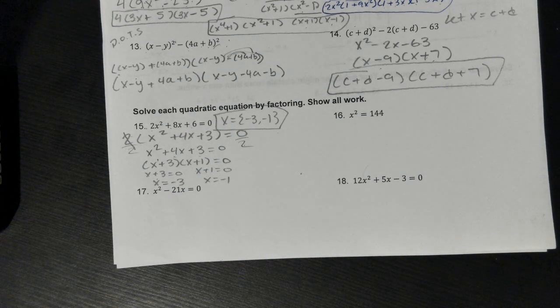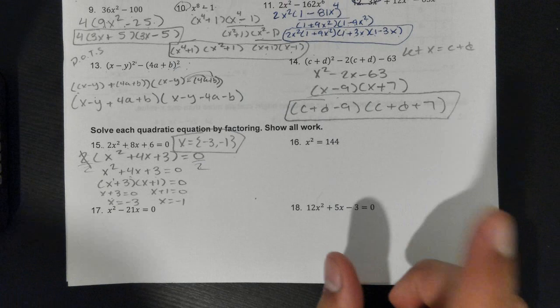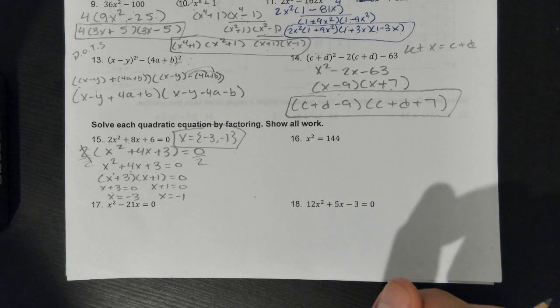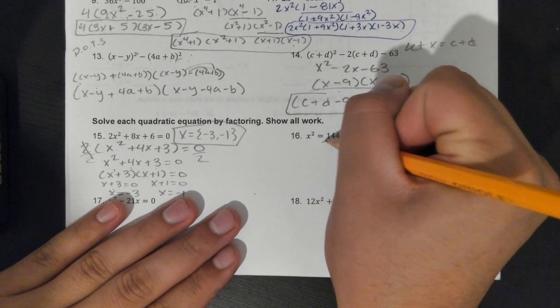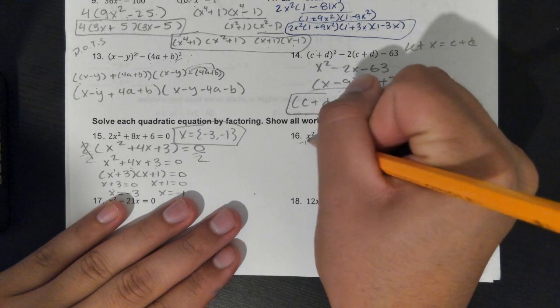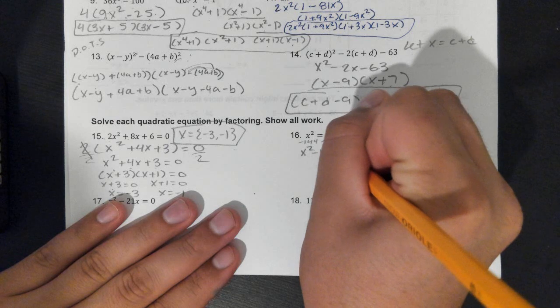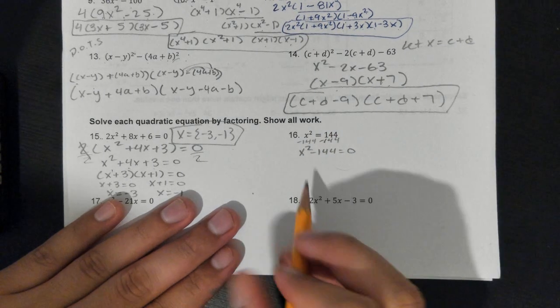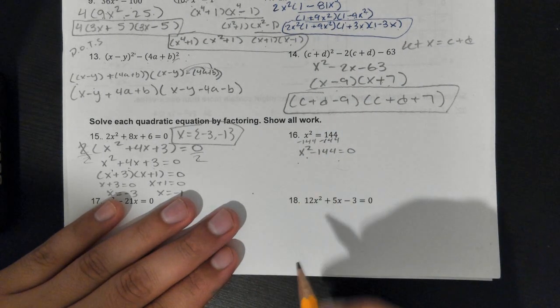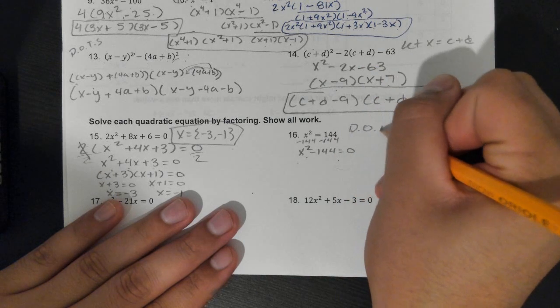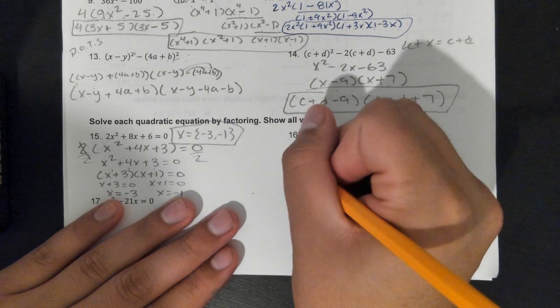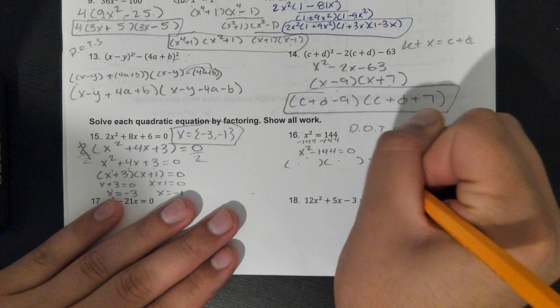Alright, so then let's look at 16. Right now we can't solve this because it's not set equal to 0, so we're going to subtract the 144. We get x squared minus 144 equals 0. These are two perfect squares separated with a minus, so this is going to be a difference of squares.